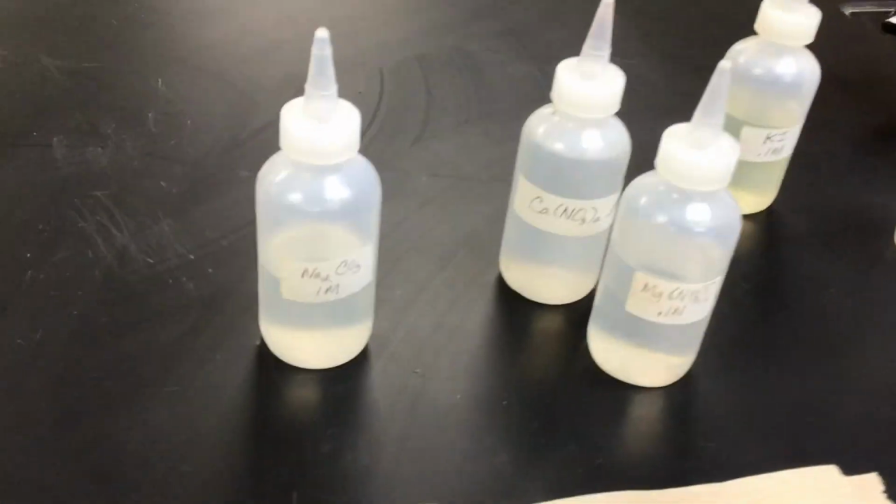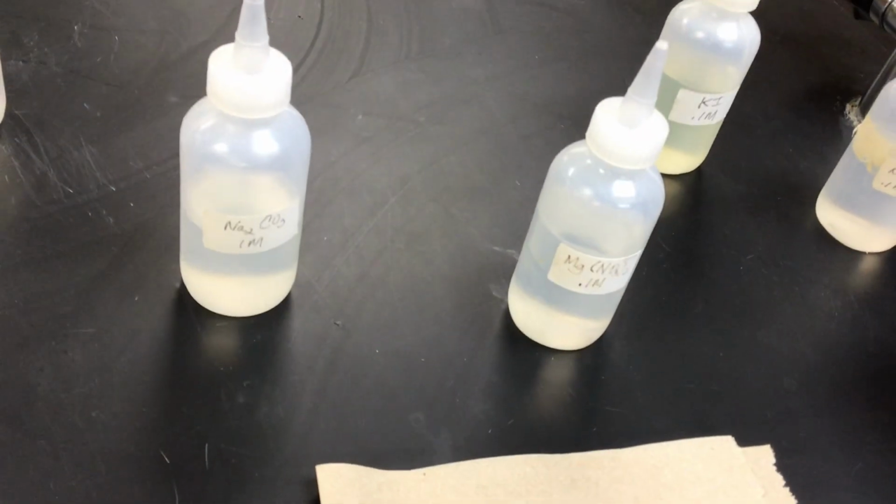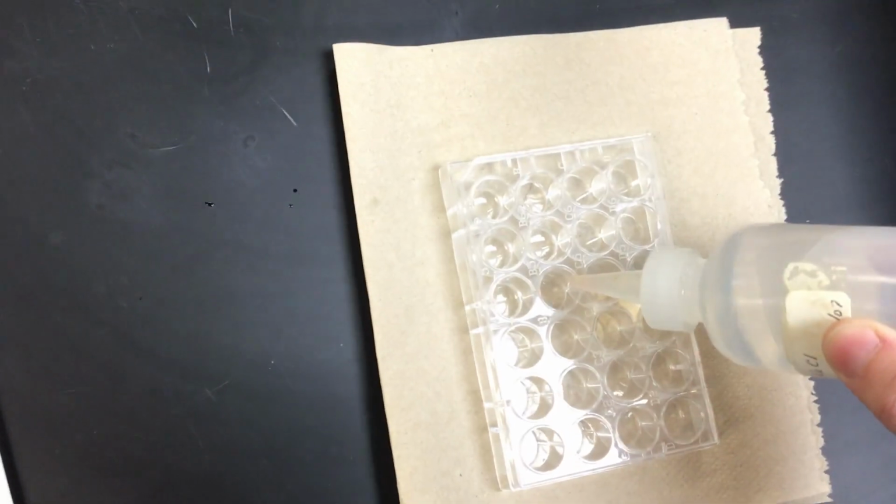Our next one is the calcium solution, Ca(NO3)2. And the bottle that has Ca(NO3)2 is this one. The next one is the chlorine solution, and that is going to be NaCl. So here's our NaCl. Sorry if I'm not getting myself in the screen. It's really hard to do this.